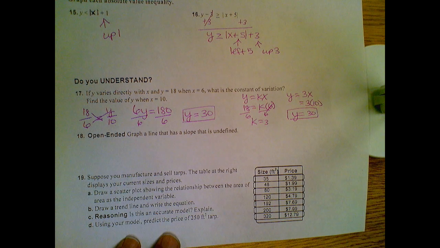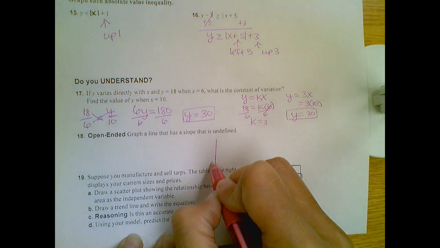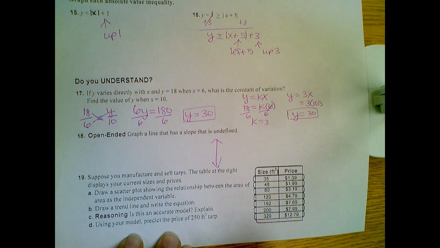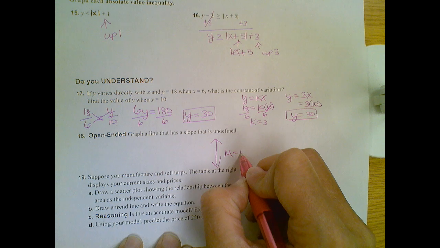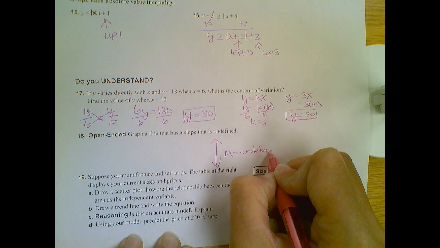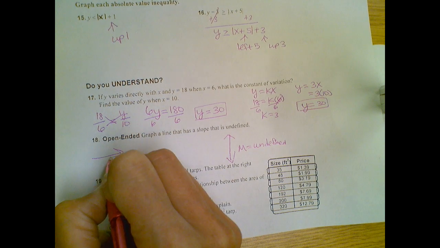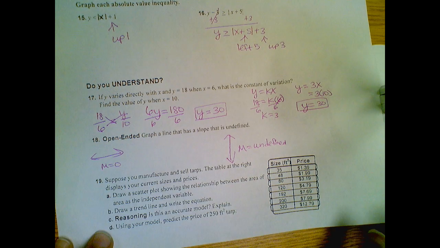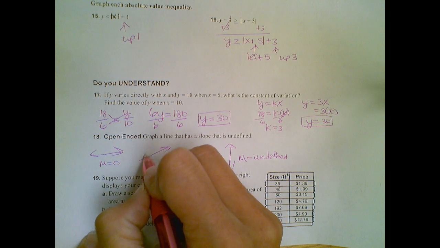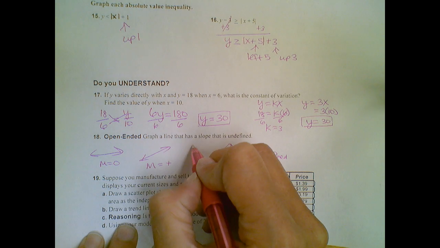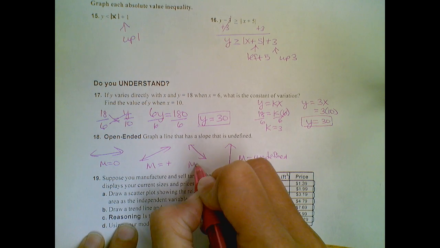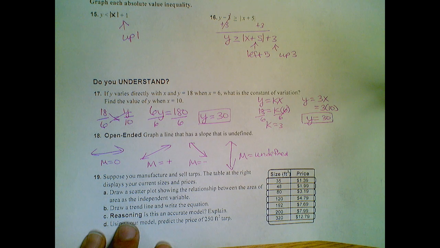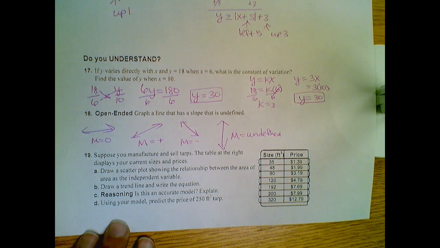For number 18, it says graph a line with a slope of undefined. Okay, a slope of undefined is just going to be any vertical line. So any vertical line that you make is going to have a slope of undefined. If they wanted a slope of 0, then make sure you remember that is a horizontal line. If they wanted a positive slope, just make sure you have an increasing line, and a negative slope would be a decreasing line. Okay, so those are the different ones that I might mix up for the test.